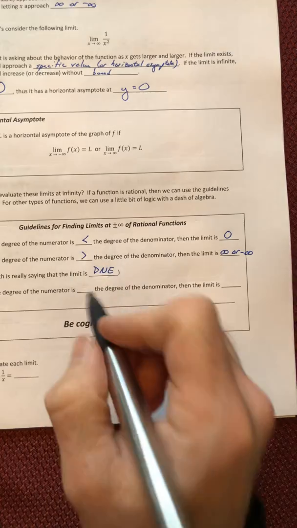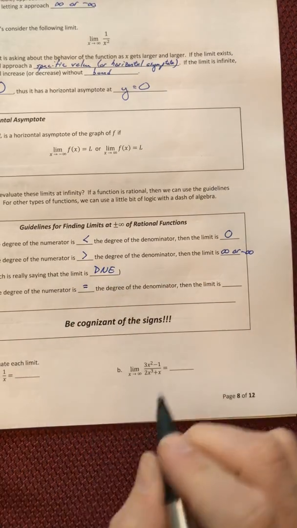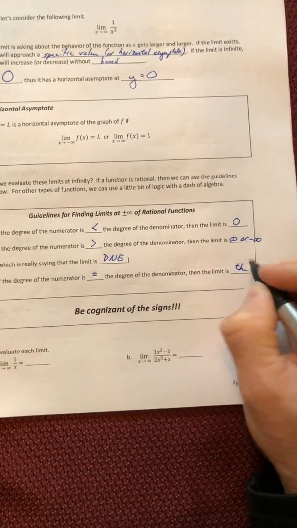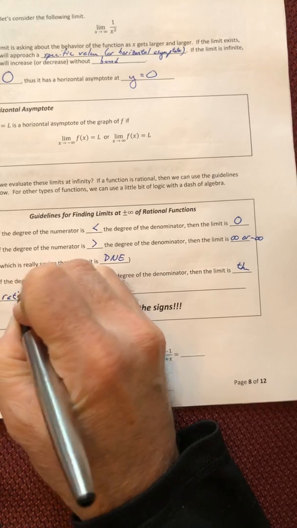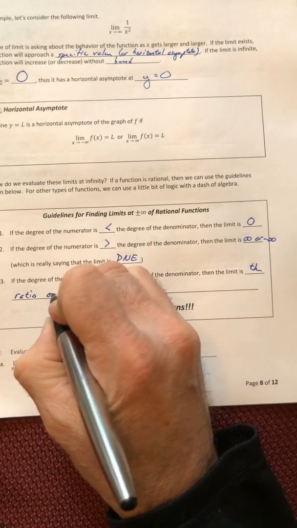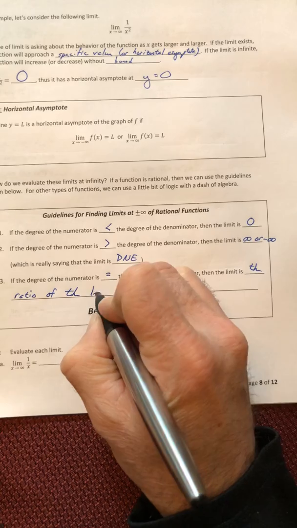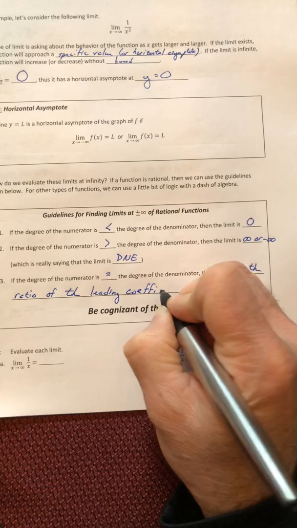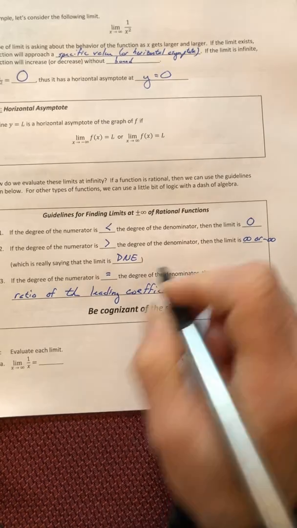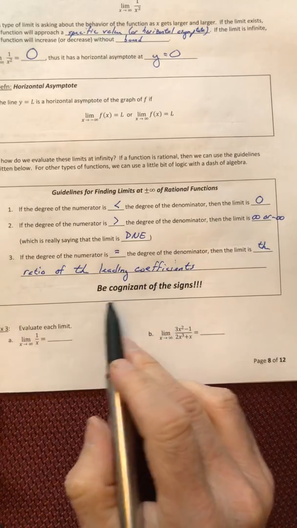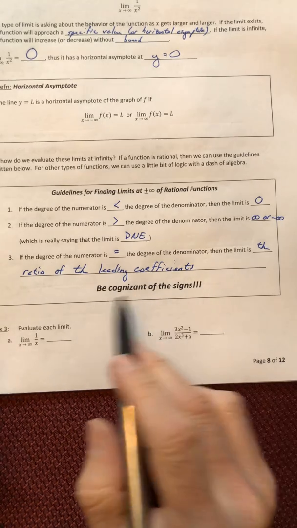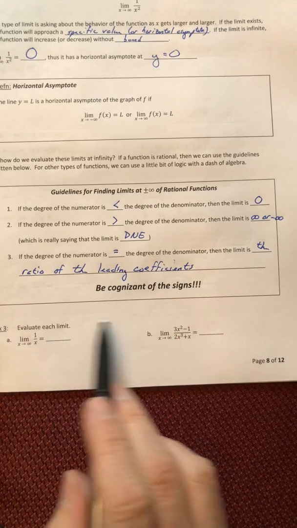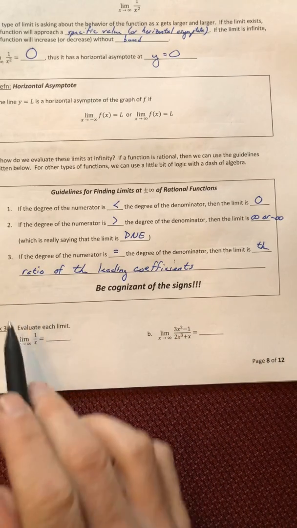So the third case is when the degrees are equal. If it's a tie, then the limit is the ratio of the leading coefficients. And then just watch out for the signs, your positives and negatives, because sometimes they come into play. Not always, but sometimes they do. All right, so let's go ahead and give this a shot and see how it goes.